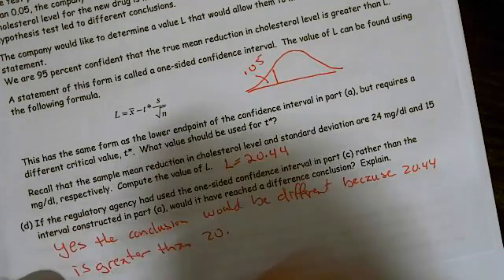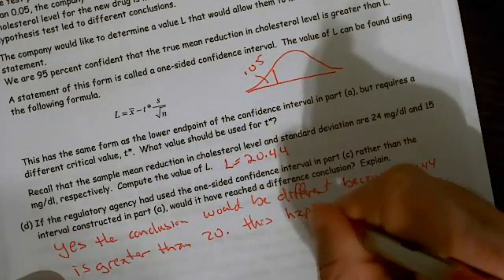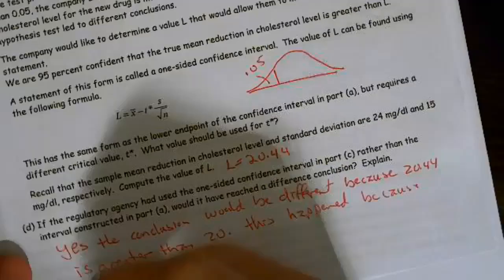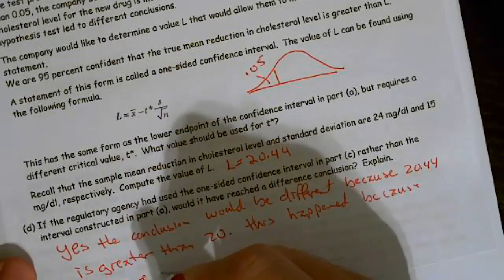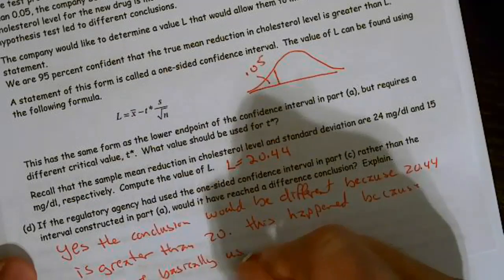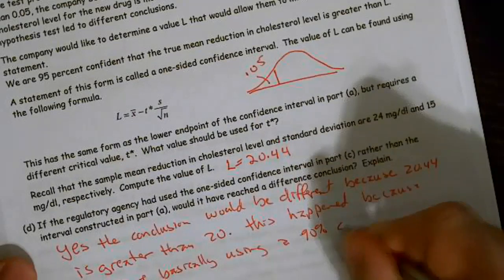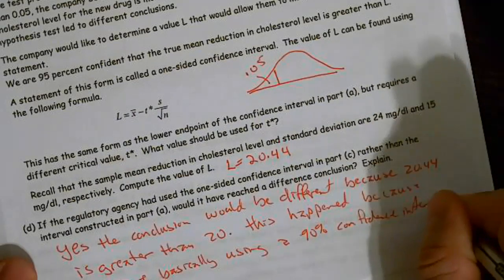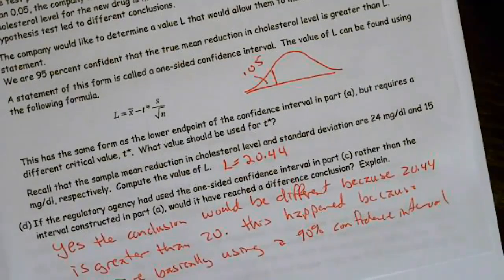All right. So why did this happen? This happened because we are basically using a 90% confidence interval. All right. So that takes care of that.